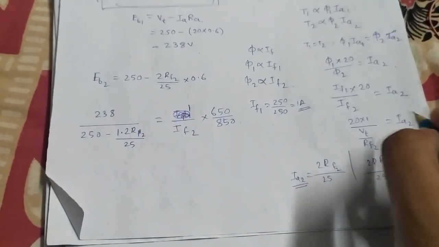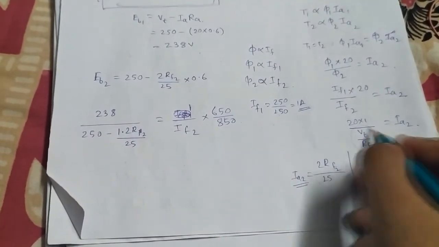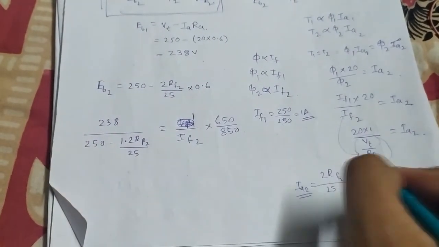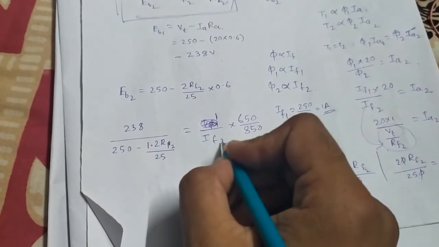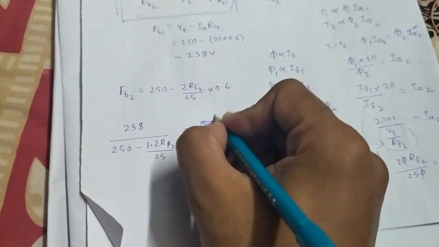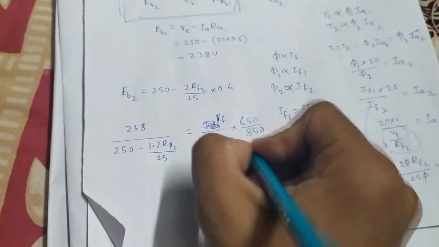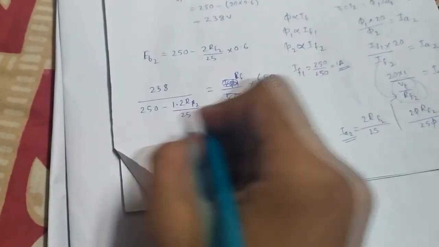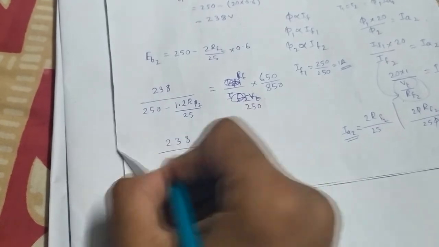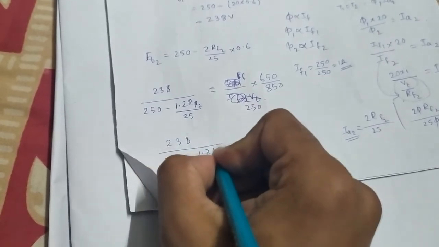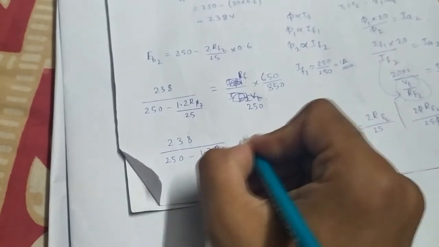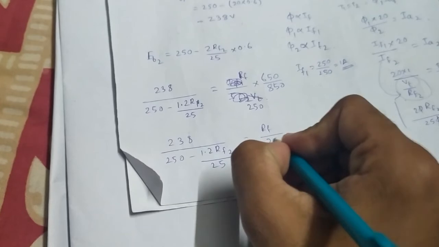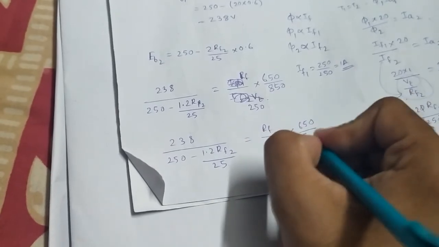And the If2 value is calculated here. Where is If2? If2 is Vt by Rf2. See, Vt by Rf2, so the Rf2 will go upside here, and here will be Vt only, right? And the Vt is 250. So overall the equation will become 238 divided by 250 minus 1.2 Rf2 divided by 25, equals Rf2 divided by 250 into 650 divided by 850.